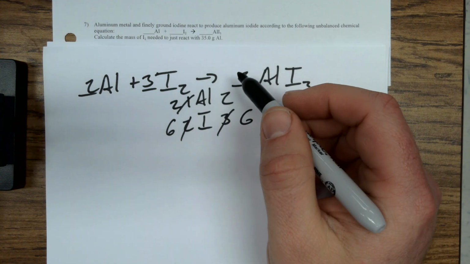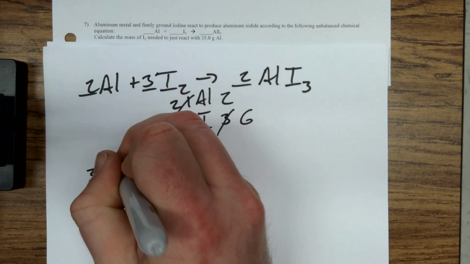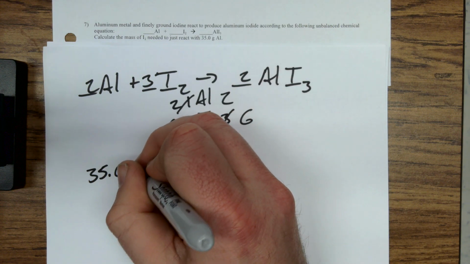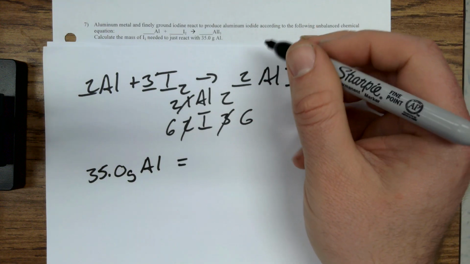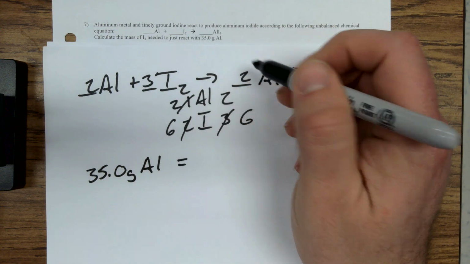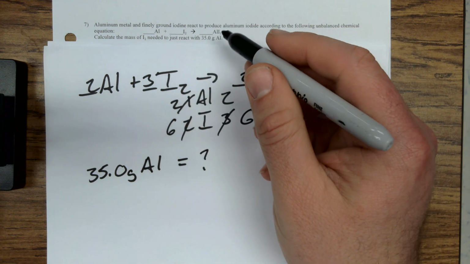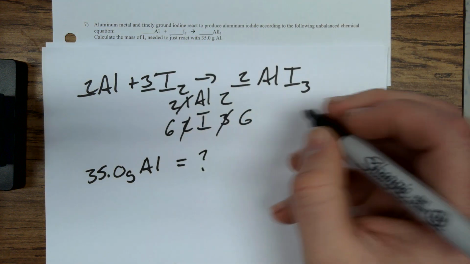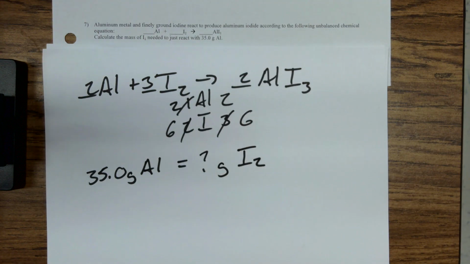I am told I have 35.0 grams of aluminum. I need to figure out how many grams of my finely ground iodine. I need to find the mass for that, and we know mass, the scientific unit for that, is grams. I2.